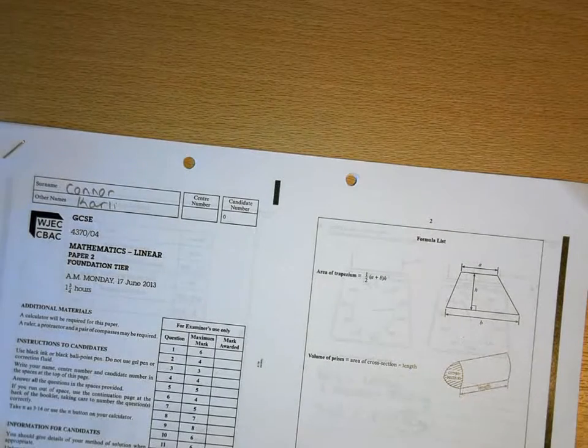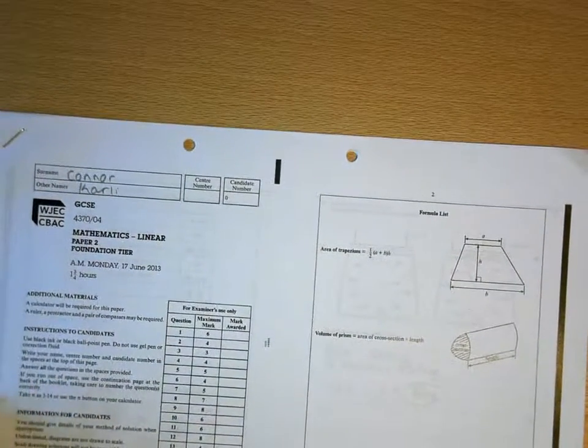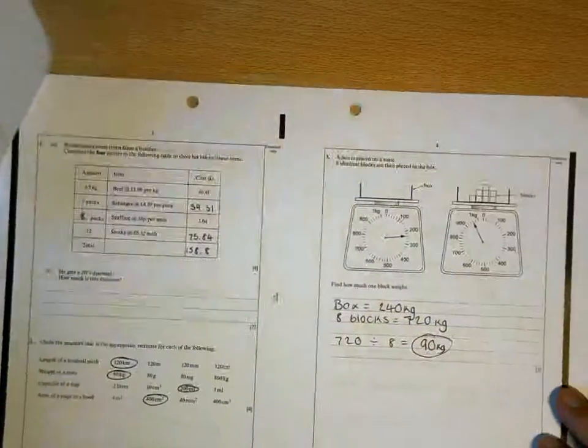Okay, Carly. 51 in the test, so you're a few marks off for seeing that. Now this paper is probably tougher than the first paper, so let's see how you've got on.